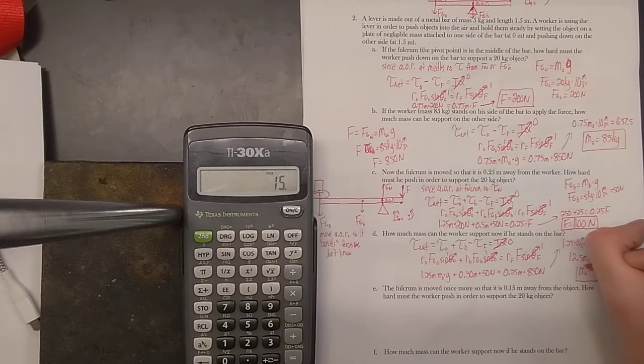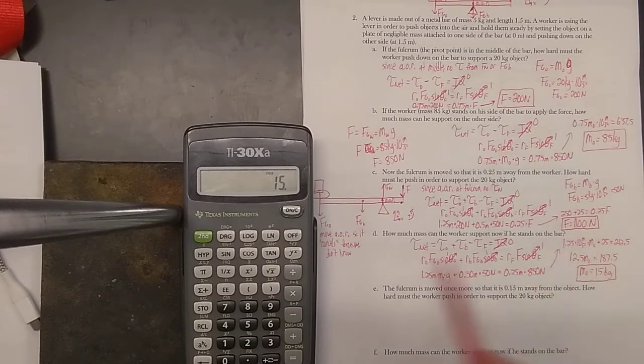So interesting. I mean, we're reducing the force. Before, in order to support a 20 kilogram mass, they needed to use 1,100 newtons of force. To support a 15 kilogram mass, they can do that with 850 newtons of force. Kind of crazy.